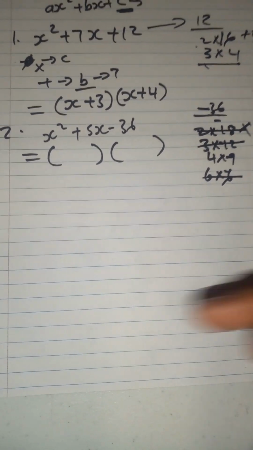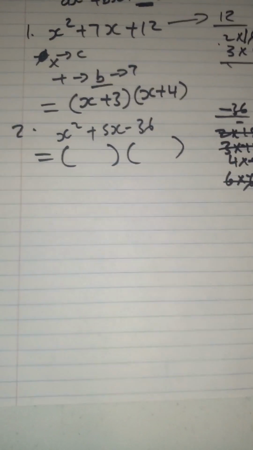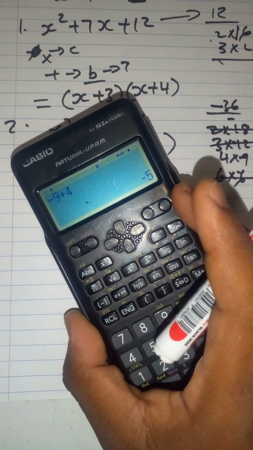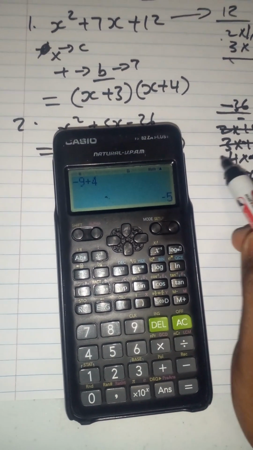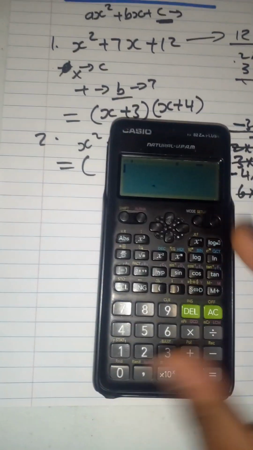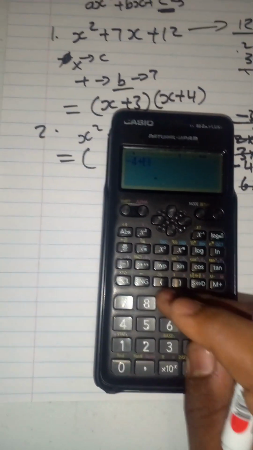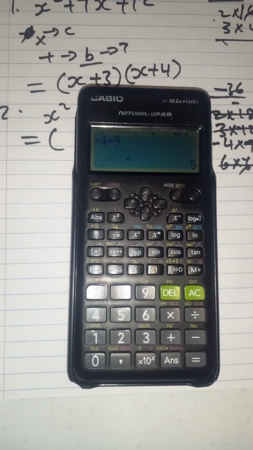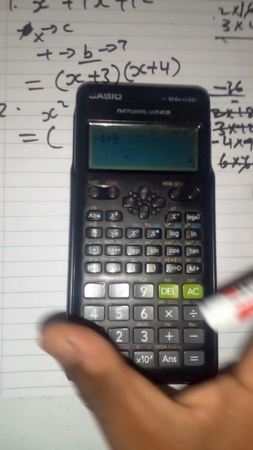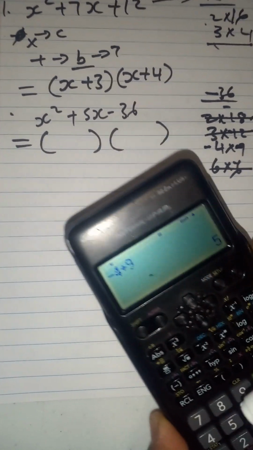Negative 9 plus 4 is what? Is negative 5. As you can see, is it fine? So you are allowed to change the sign and put it where? On negative 4. So it will be negative 4 plus 9, which will give you positive 5. It is not always, most of the time, whereby the bigger number must be negative. You are just changing around based on what you have.